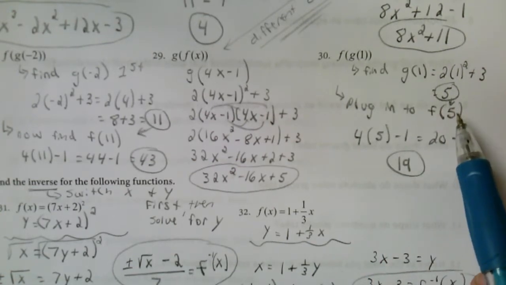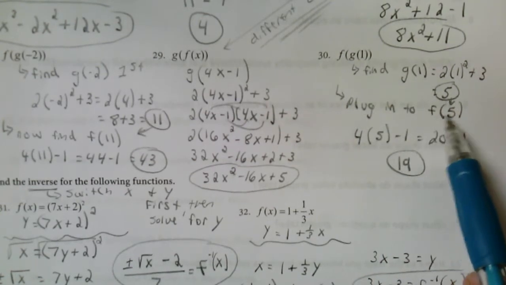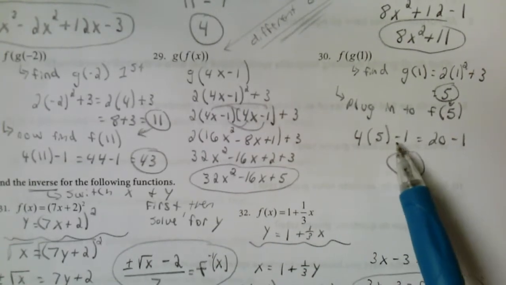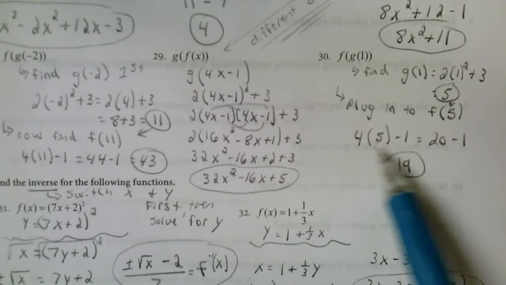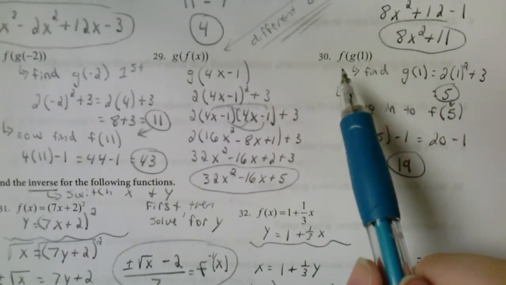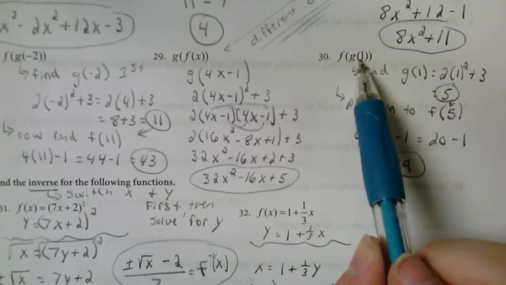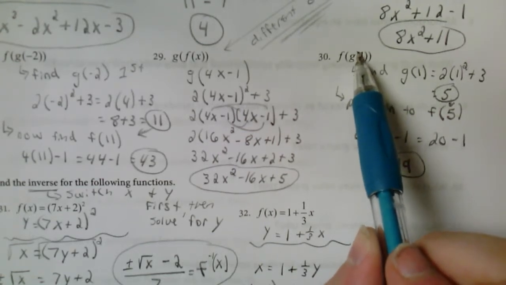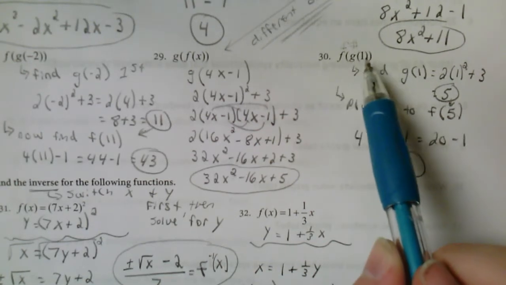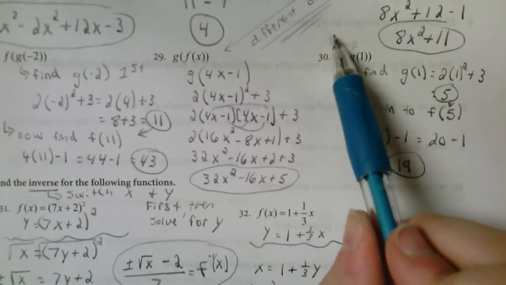Now what I'm looking at is, what is f of 5? I go into my f function, that's 4x minus 1, and I plug in a 5. Simplify that all the way through, and you're going to get 19. So in these problems, start with the innermost and find an answer, get a number. Then work your way out, plug that into the next one, and you'll get a new number and plug that into the next one.